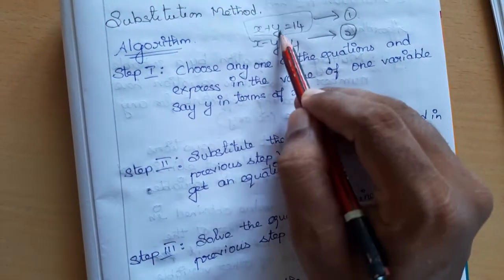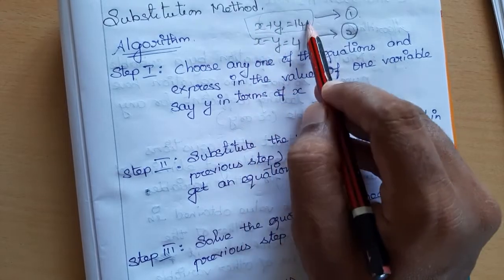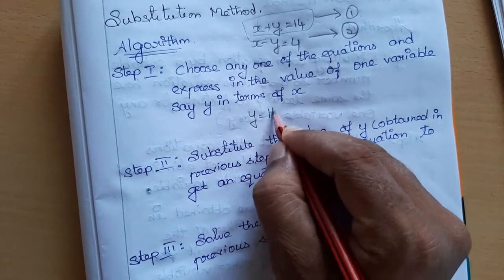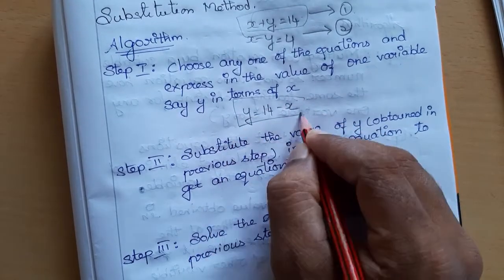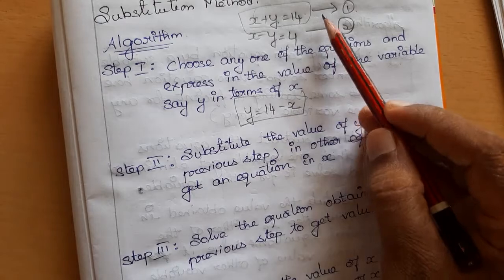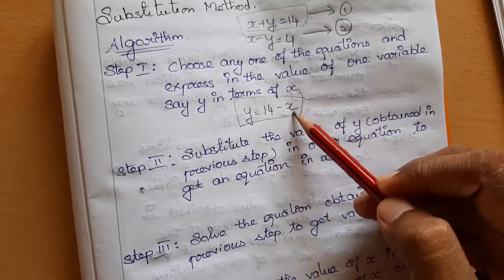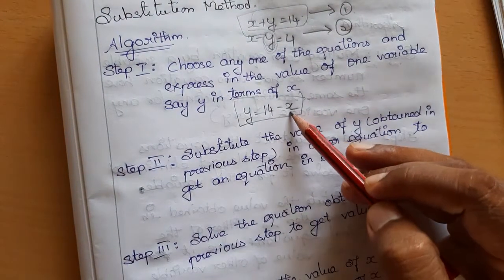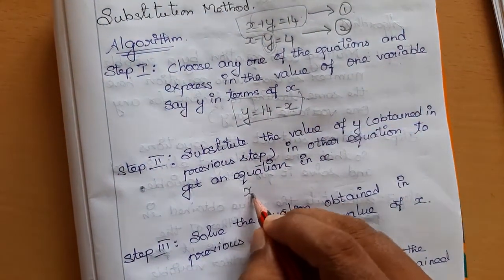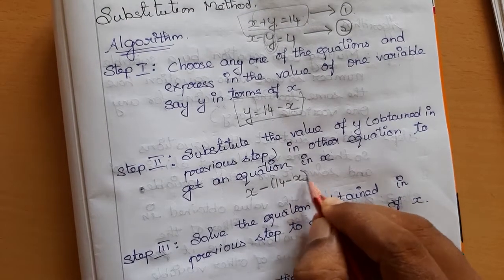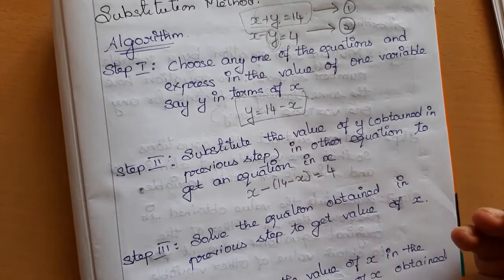If you want to express it in terms of y, then x will move to the other side and become minus x. So y is equal to 14 minus x. Clear? Now substitute this value of y in the other equation. We chose the first equation, right? So now substitute this value in the second equation. In the place of y, you substitute 14 minus x. So it will become x minus (14 minus x) is equal to 4.